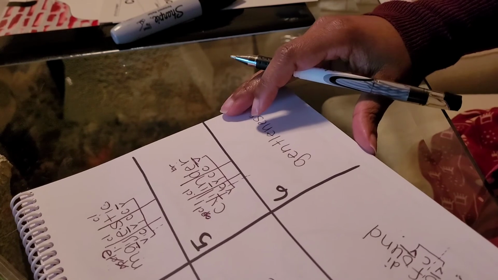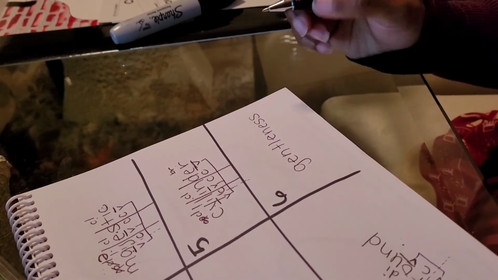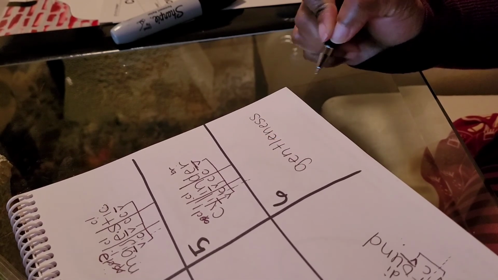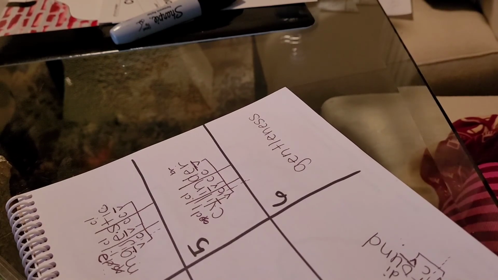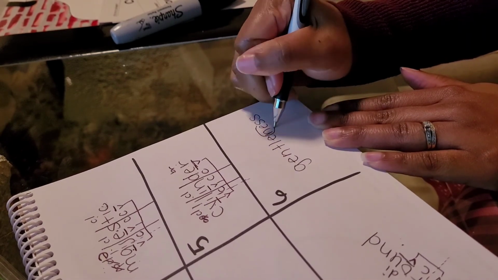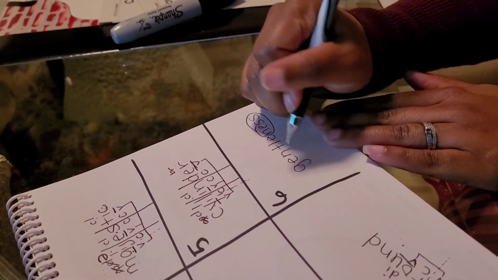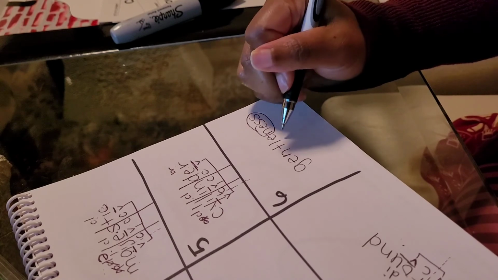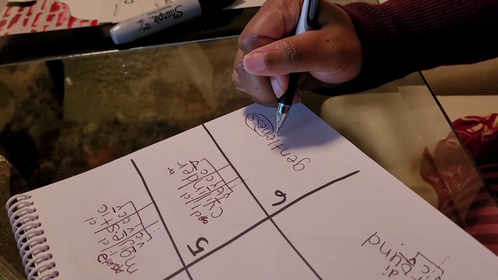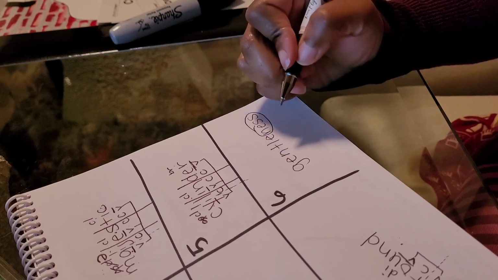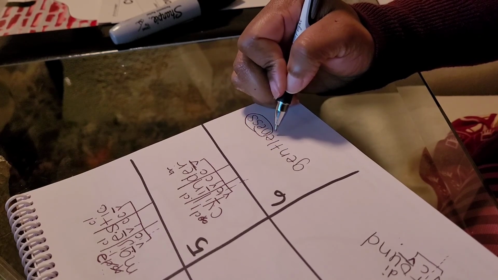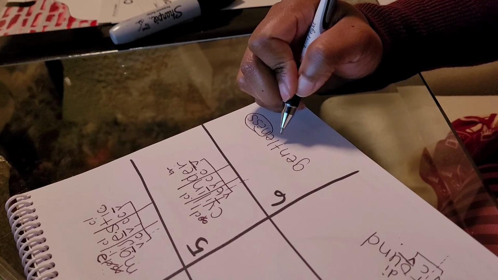Okay, for the last word, I'm going to look, and I noticed that I have a suffix at the end. So I'm going to circle the suffix because I know that I still have a word before the suffix. And then I also noticed that I have a consonant LE.